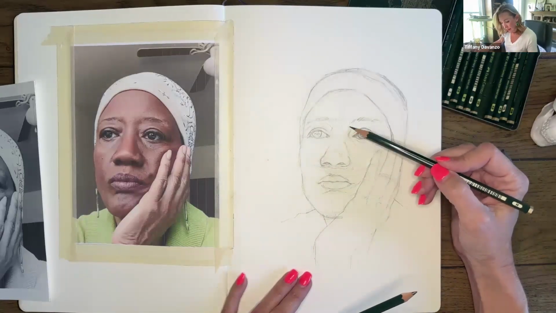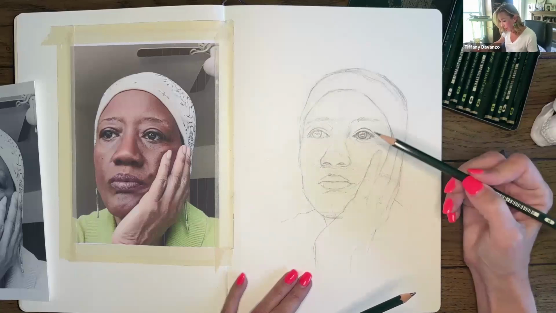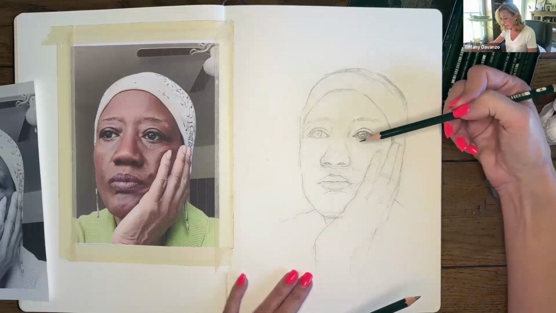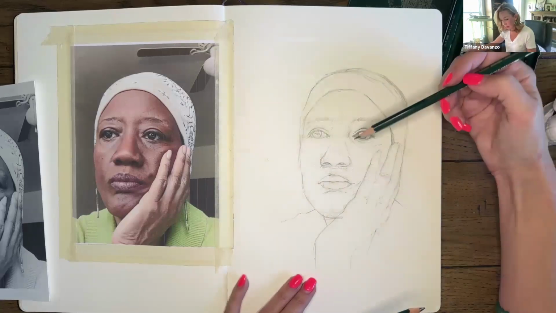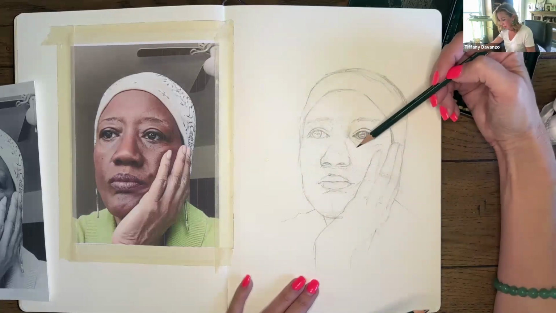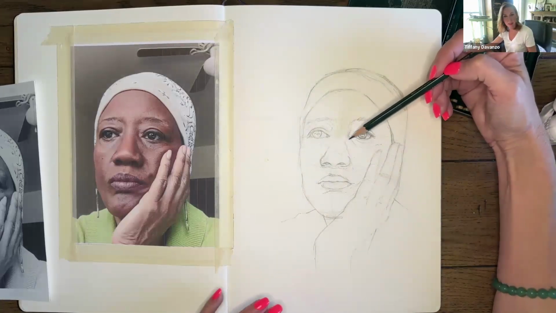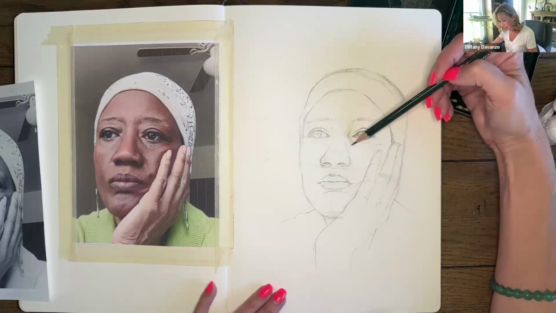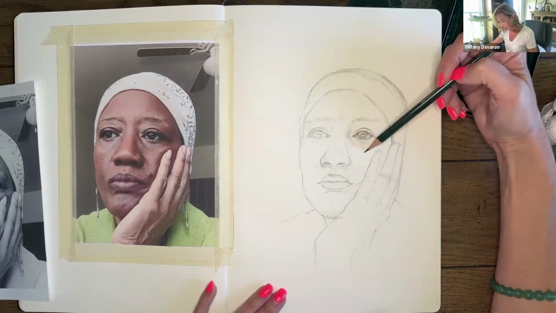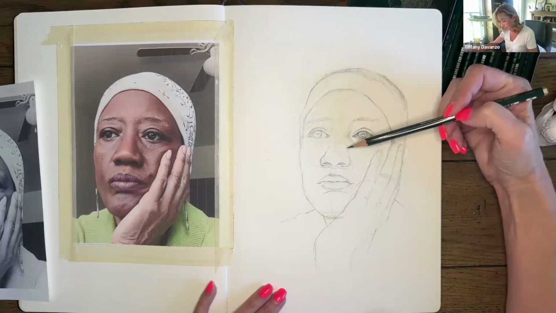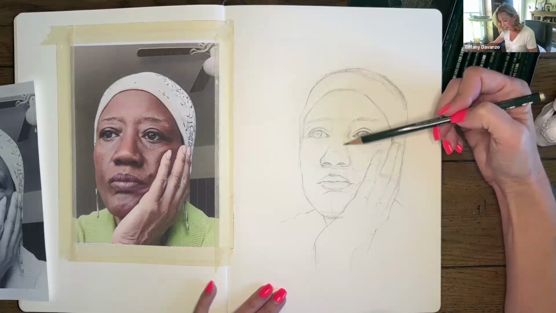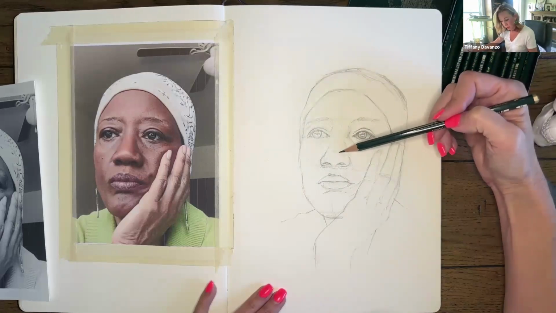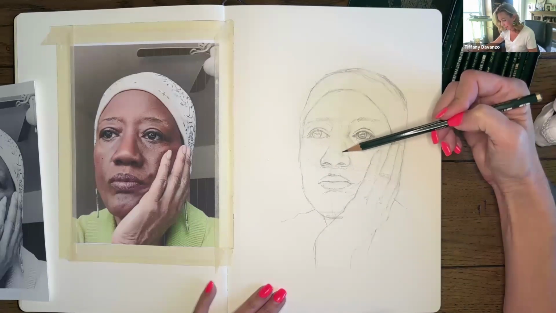And do some shading here. And when I shade, I like to turn my pencil to the side a lot and just kind of use the side of the pencil. You can also see I'm holding the pencil pretty far back. I'm just working my way towards that other eye is what I'm doing.